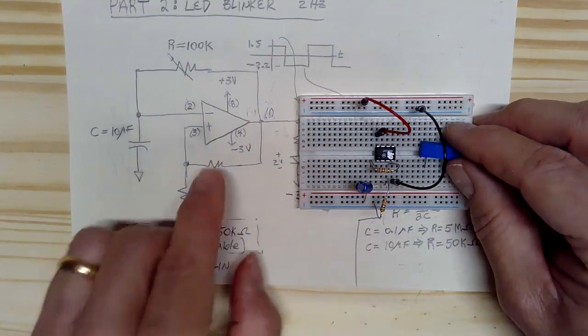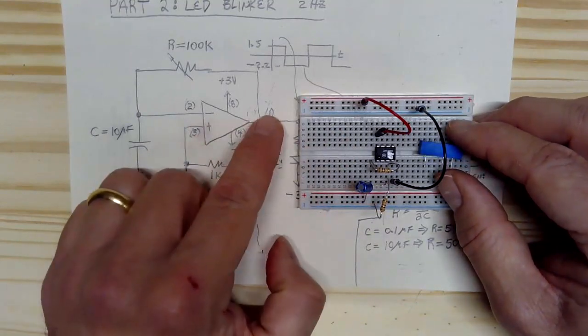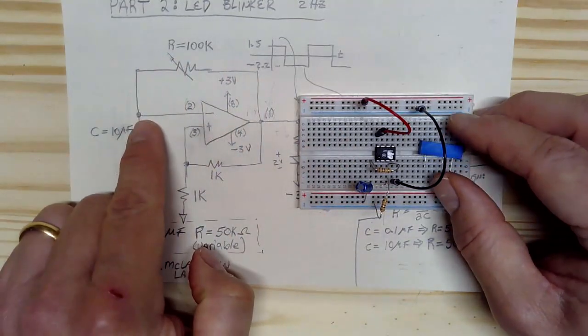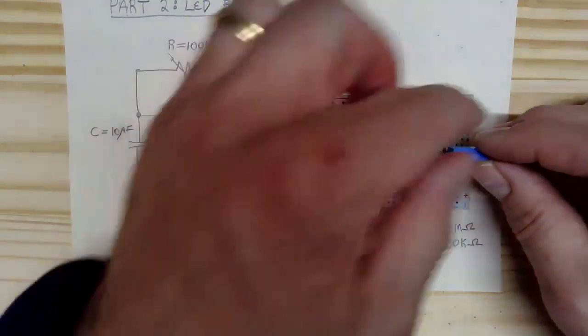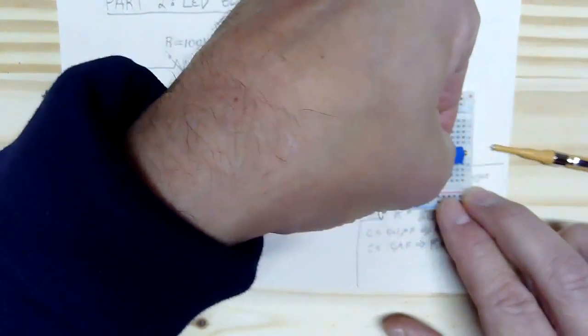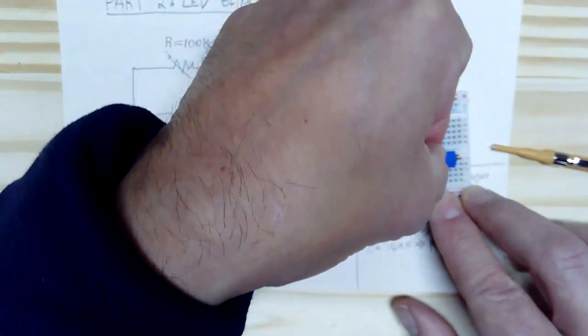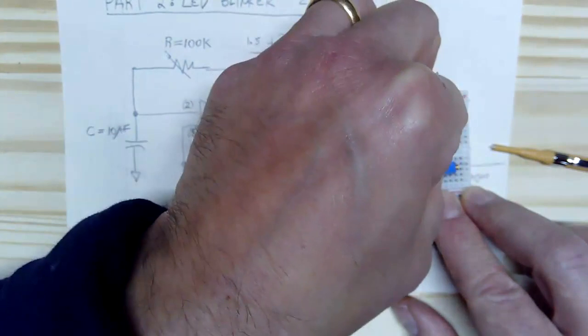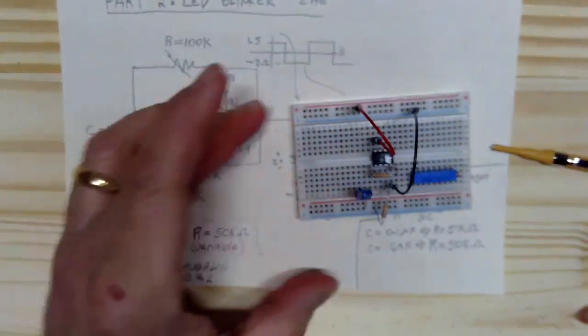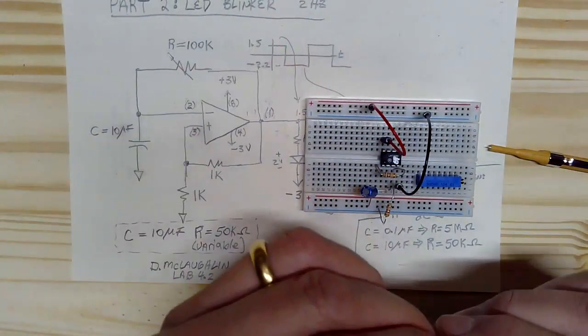So the variable resistor goes between pins 1 and 2. So I'm going to push it in here, and I'm going to note that it's going to be in columns 6 and 9. And we want to connect those to pins 1 and 2.